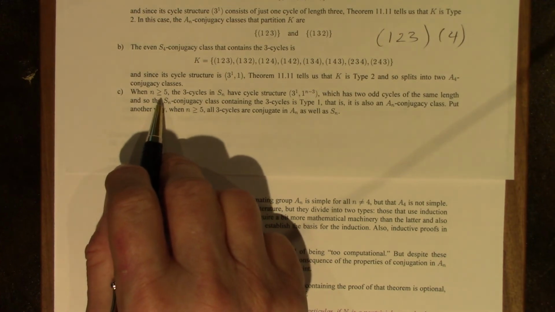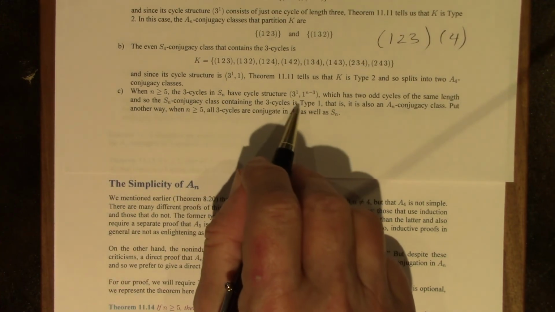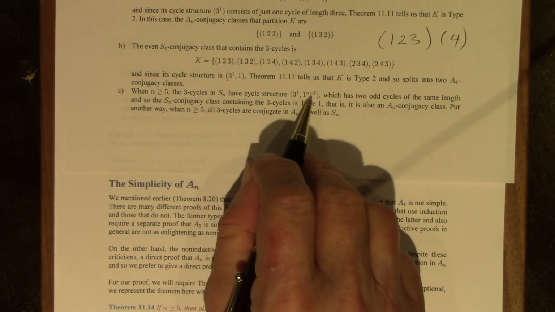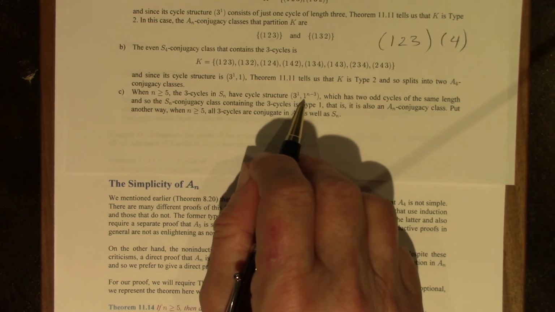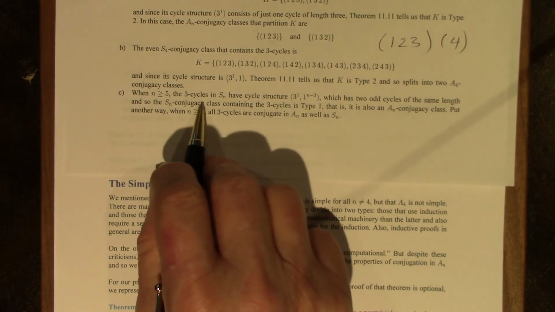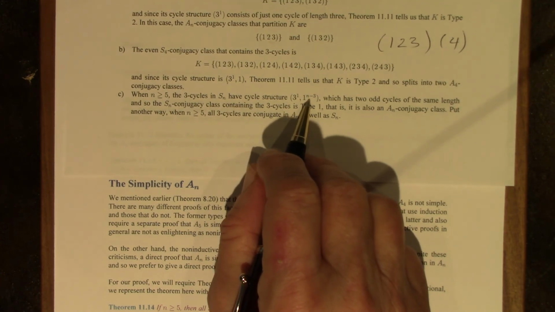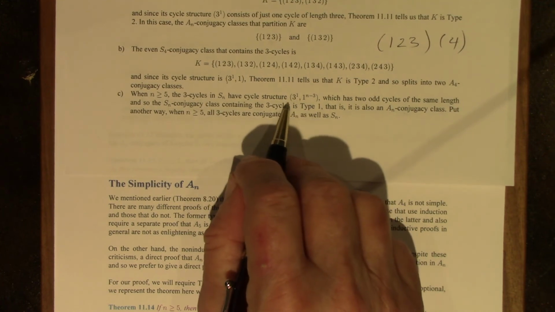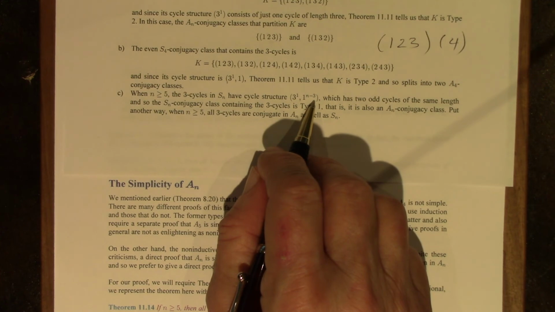When n is bigger than or equal to 5, the 3 cycles in Sn have this cycle structure: 1 cycle of length 3 and n minus 3 cycles of length 1. So if n is bigger than or equal to 5, there's at least 2 cycles of length 1. So even though all the cycle lengths are odd, they're not all distinct.